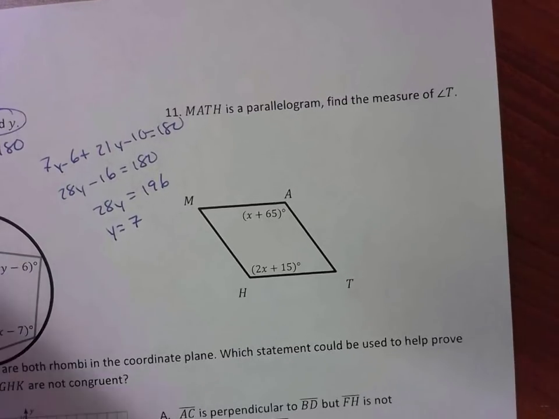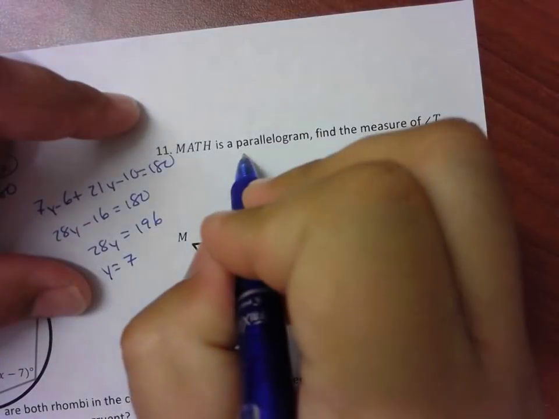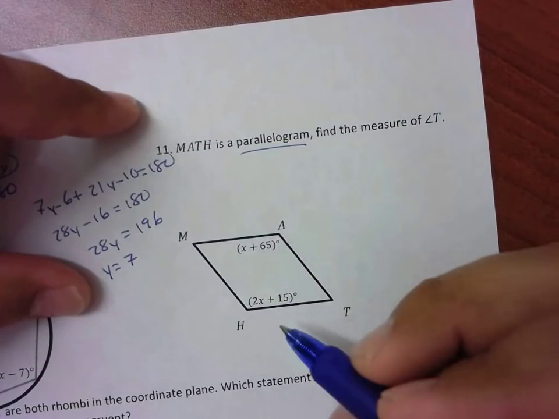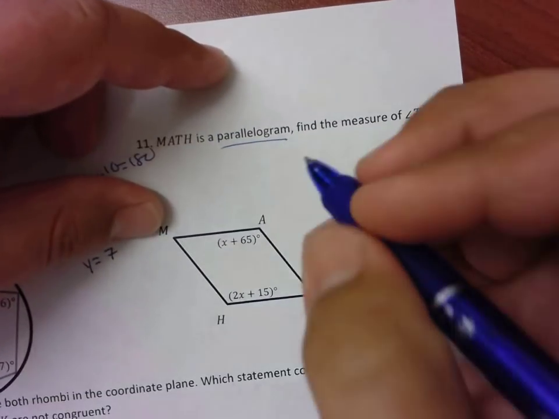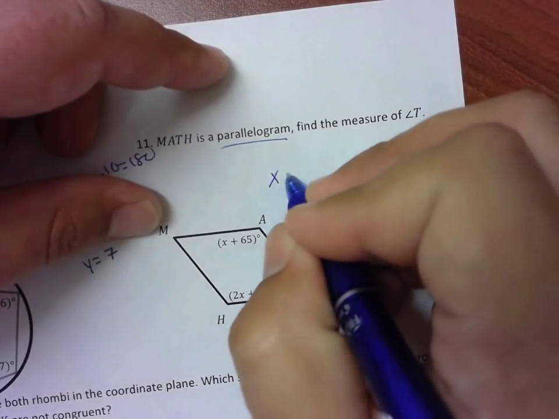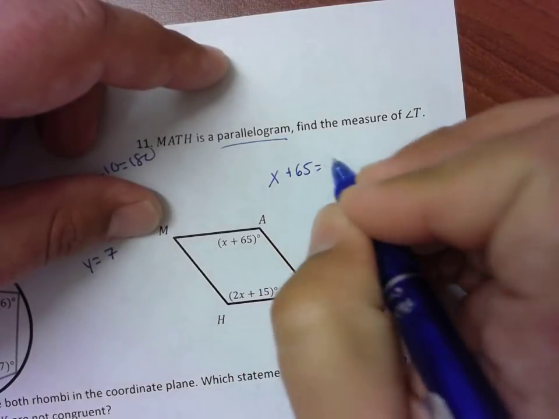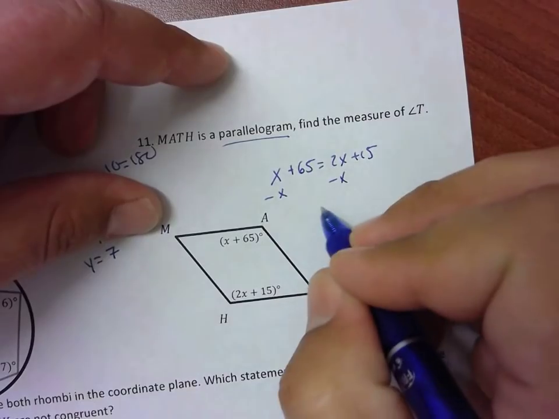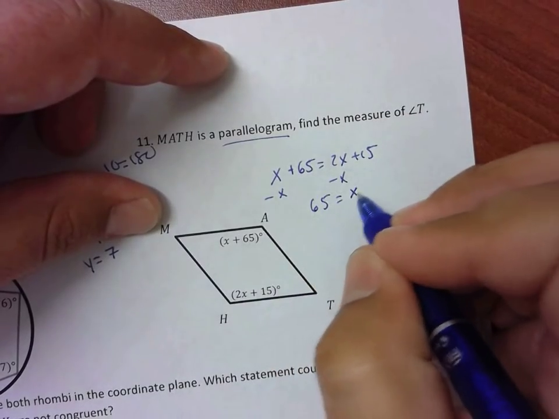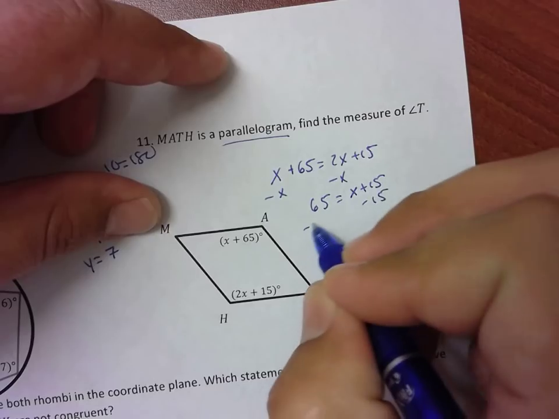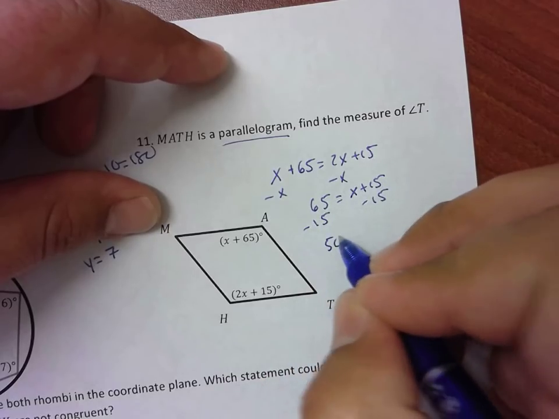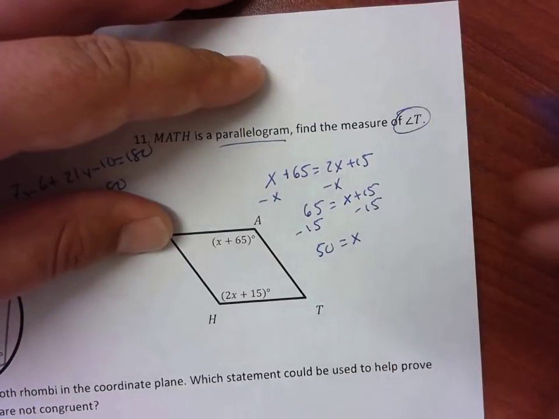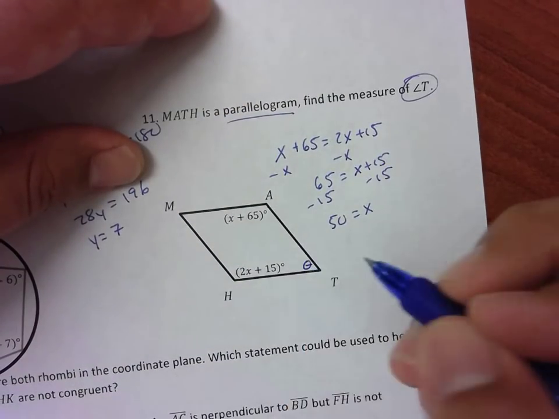So number 11. Math is a parallelogram. Find the measure of angle T. Since it's a parallelogram, they gave you angle A and angle H. These are opposite angles. Opposite angles in a parallelogram are equal, so x plus 65 equals 2x plus 15. Subtract x. 65 equals x plus 15. Subtract 15. 50 equals x. They said find the measurement of angle T, which is right there.